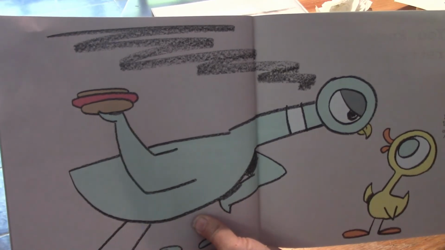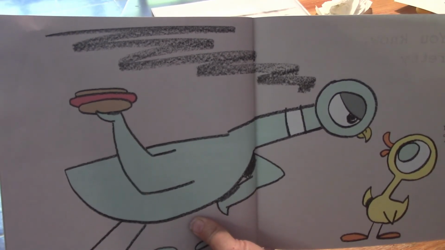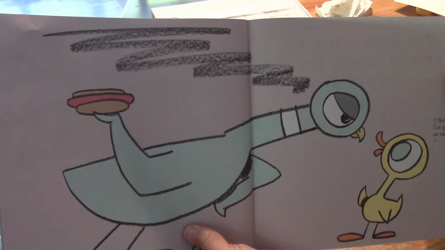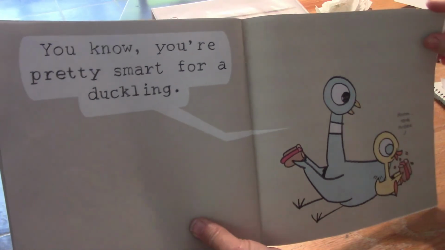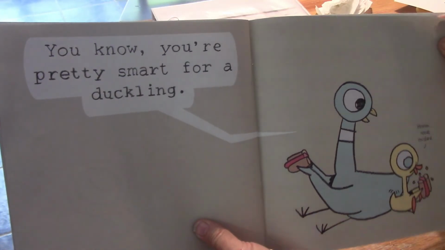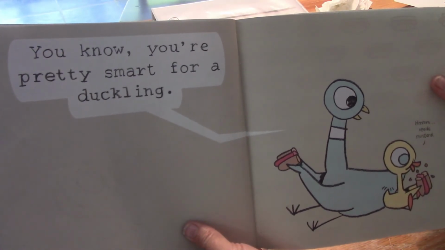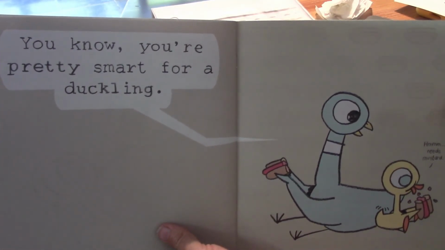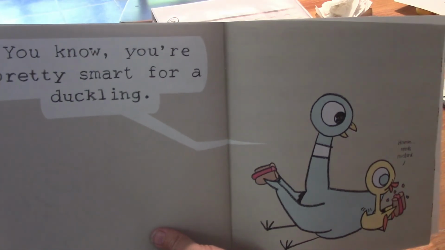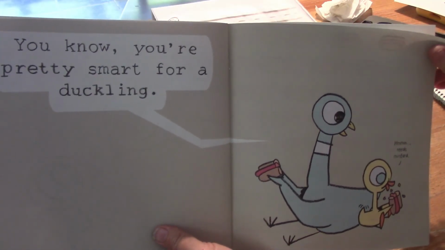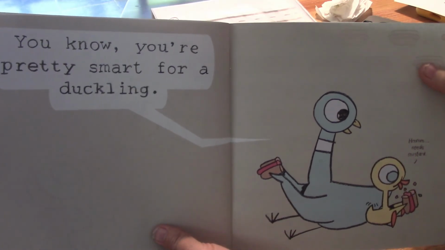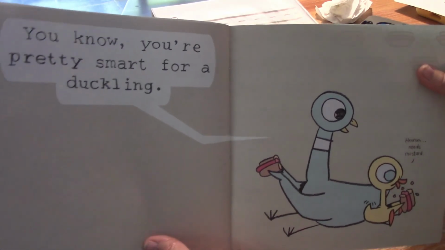Look at Pigeon. I'd say he's more than frustrated. I'd say he's getting angry. Duckling says, I think I've got an idea. You know, you're pretty smart for a duckling. Neat mustard. What was Duckling's idea? Look at the picture, and I bet you can guess what the idea was. His idea was that Pigeon splits it in two, and that way they both get to taste it.